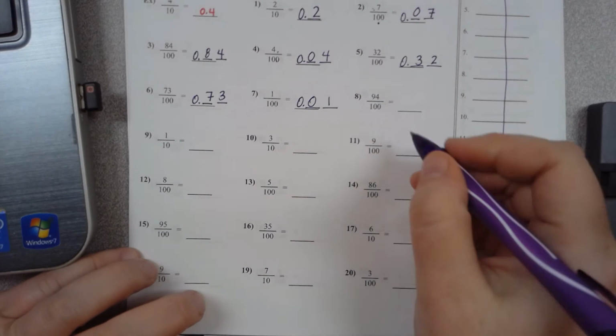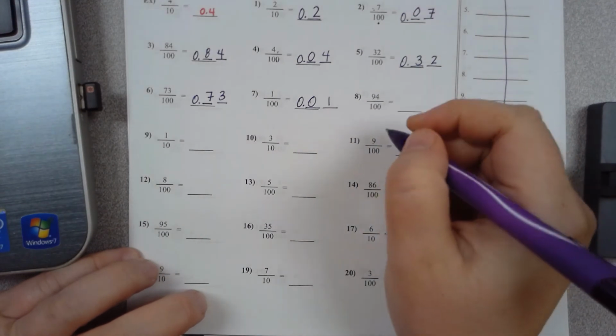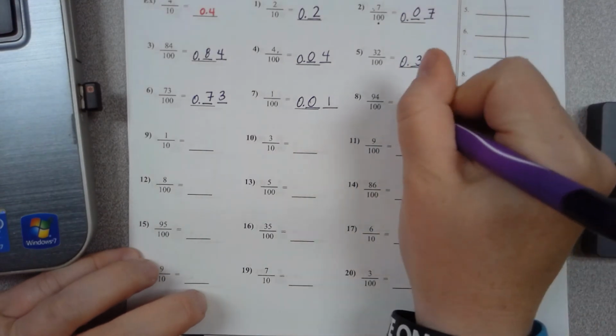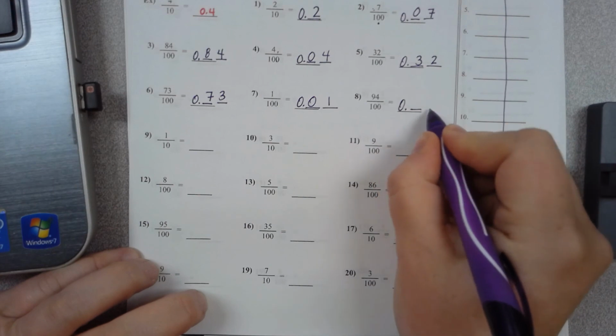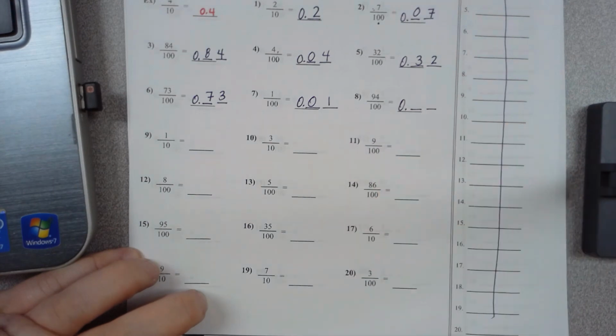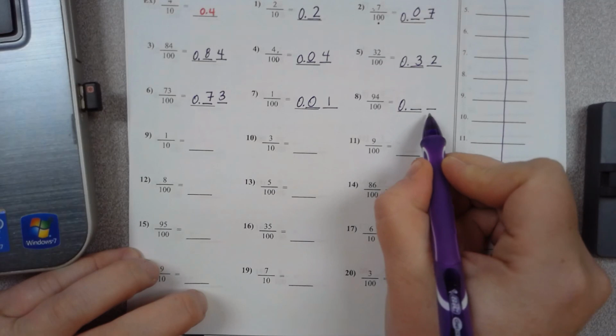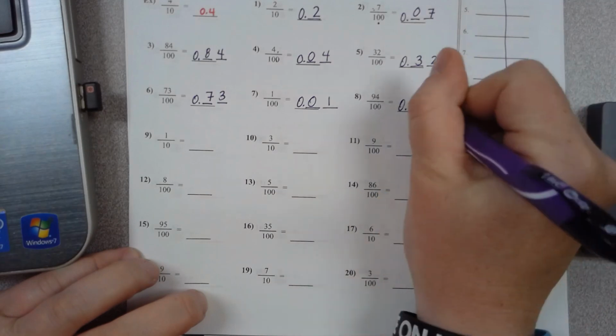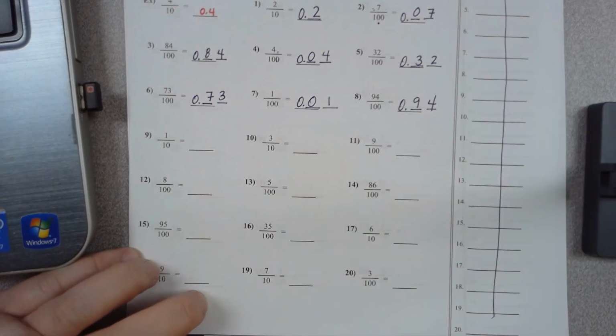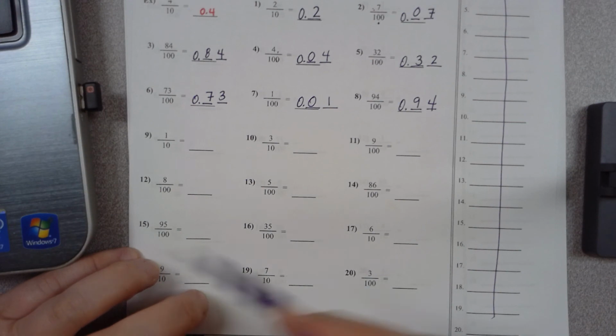Okay. 94 over 100 is almost 1. Okay, so I have 94 hundredths. Have a 0 there. 2 blank spots. Because that's the tenths and that's the hundredths. So I have 94 hundredths. Okay, next one.